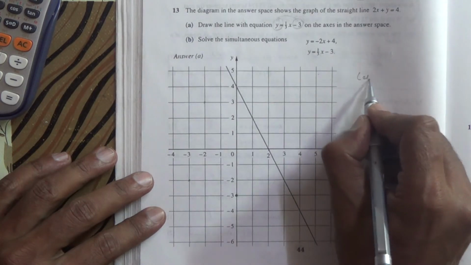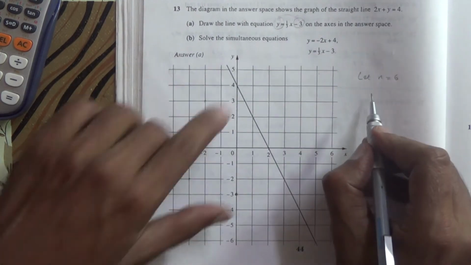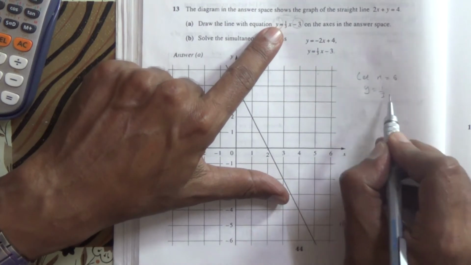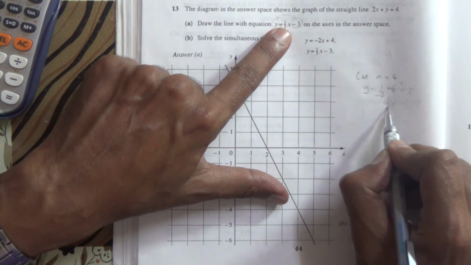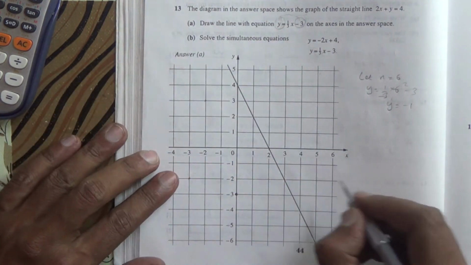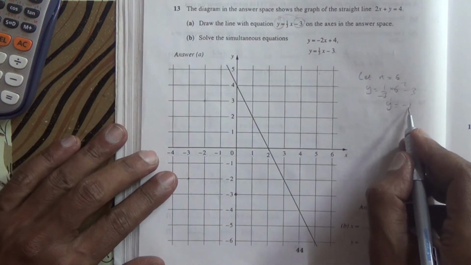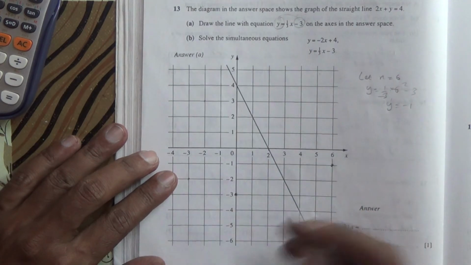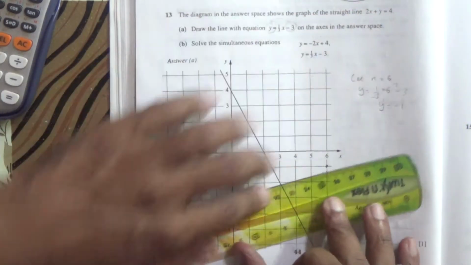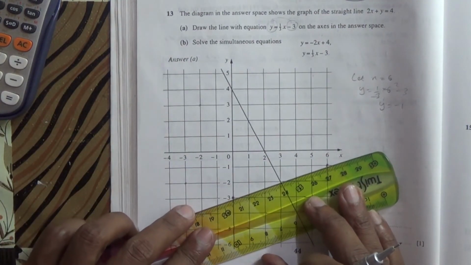So let x is equal to 6. So we got then y is equal to 1/3 times 6 minus 3, which is then 2 minus 3 is minus 1. So I got then minus 1. Alright, so when x is equal to 6, I got minus 1 here. So here's one coordinate, another coordinate here. We're going to draw the line, and here's the line drawn.